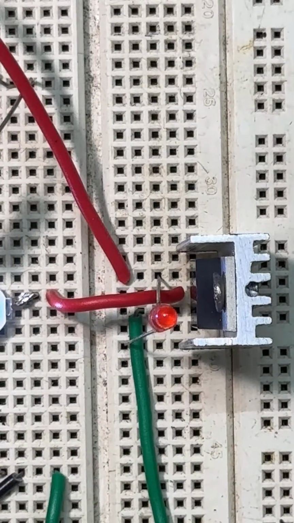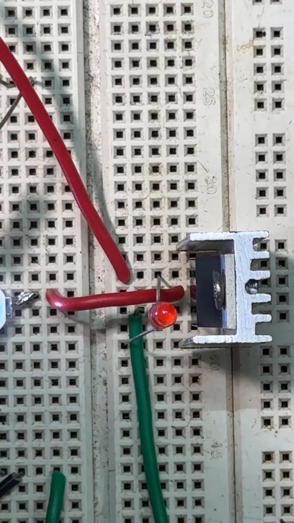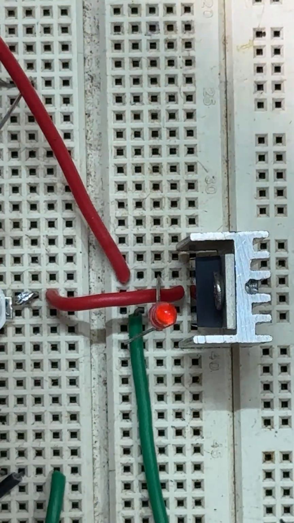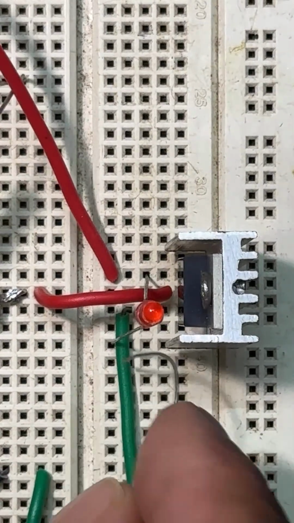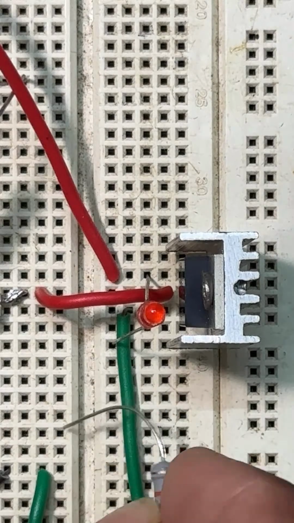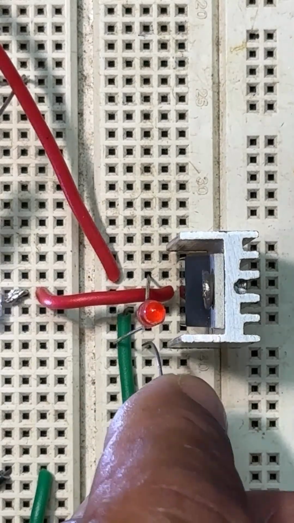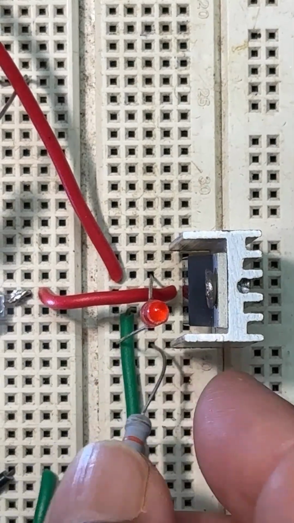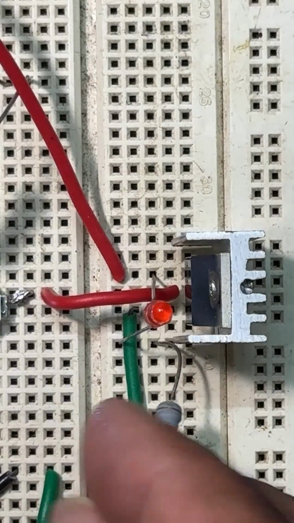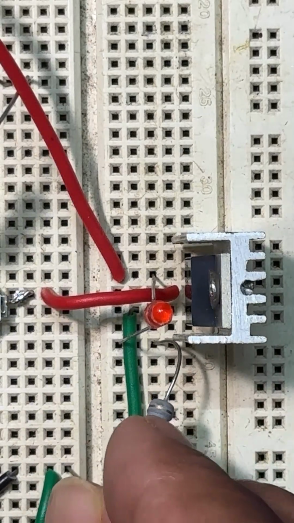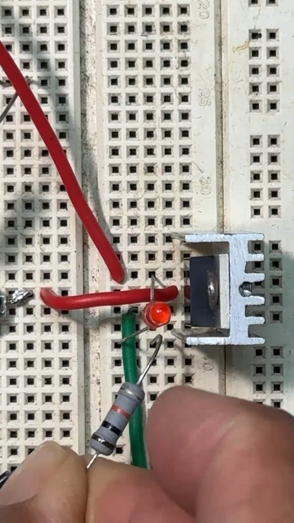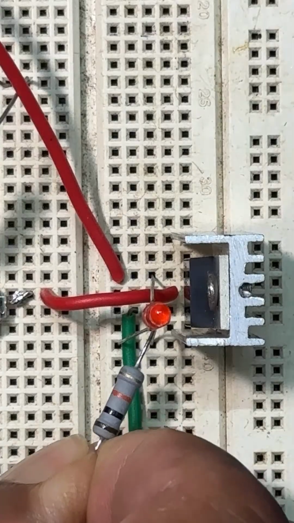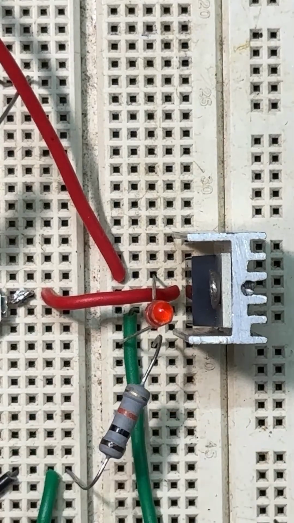And then I'll put this 10k resistor in series on that particular line where the LED is inserted. And then I must connect it to the ground, that means the negative. It is connected.